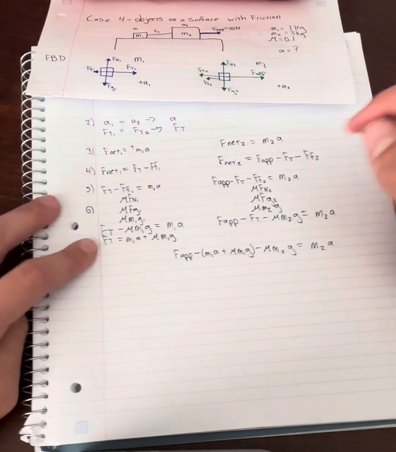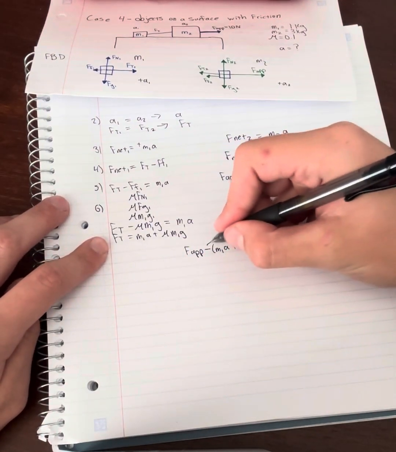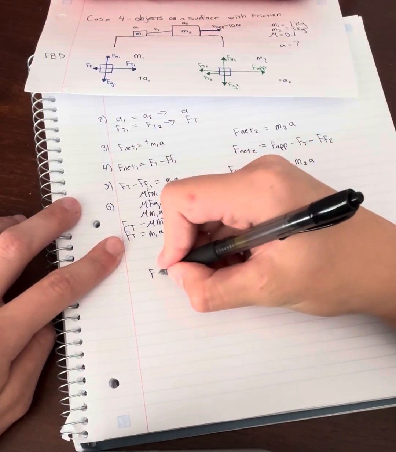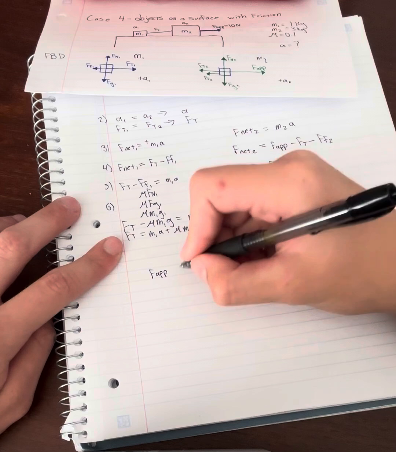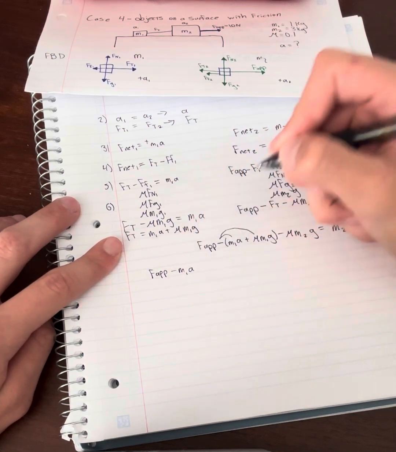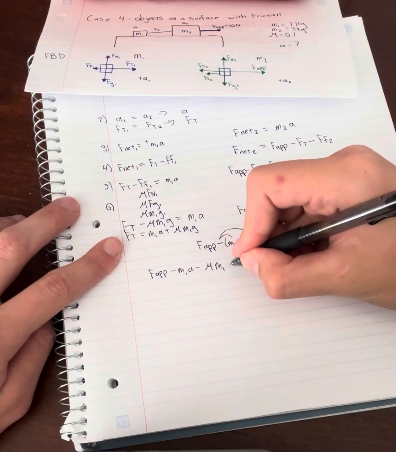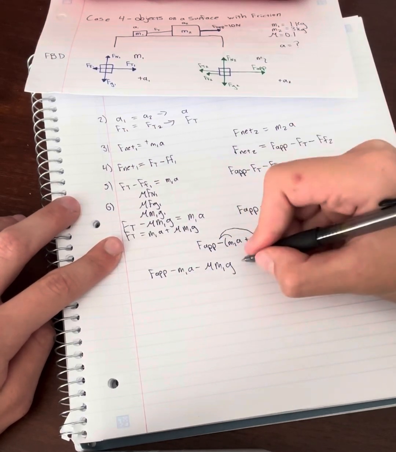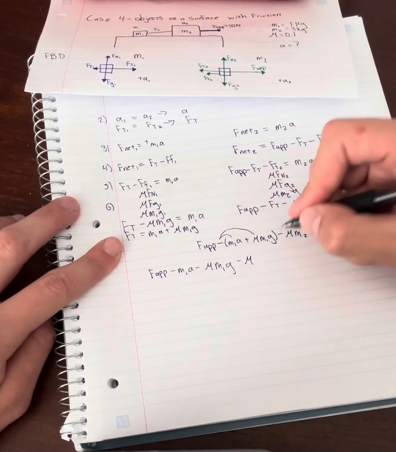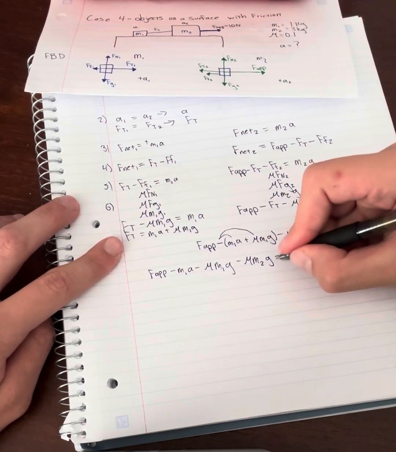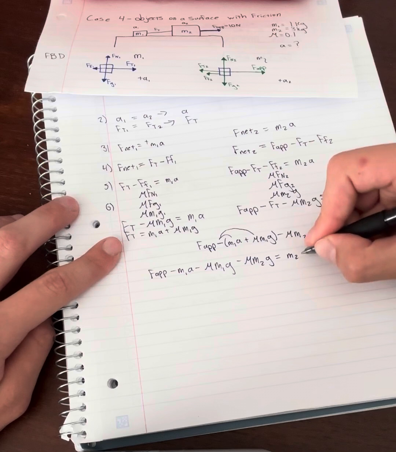We're going to apply the negative to that and that. So the applied force minus M1A minus coefficient of friction M1G minus coefficient of friction M2G equals M2A.